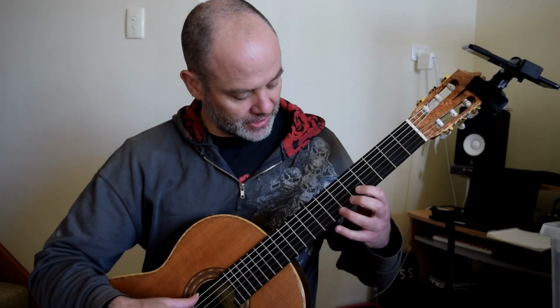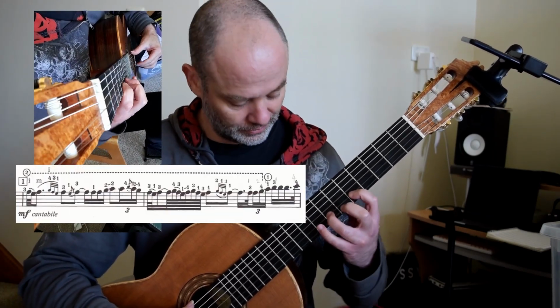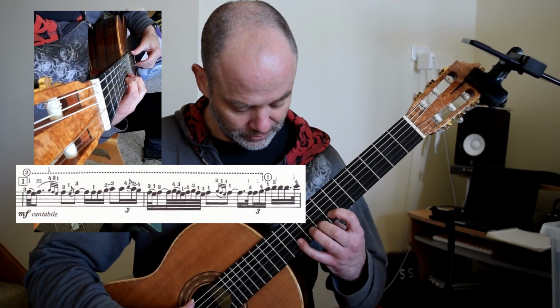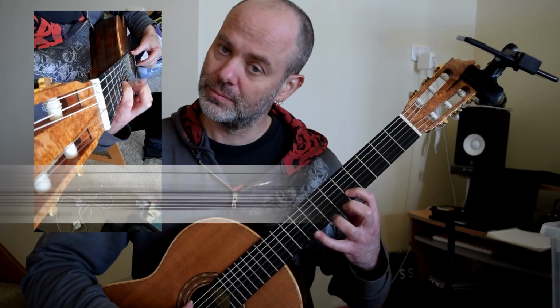That obviously gets translated into this for us, so you can see where Rodrigo is starting to add the guitar's natural ability to embellish ideas.